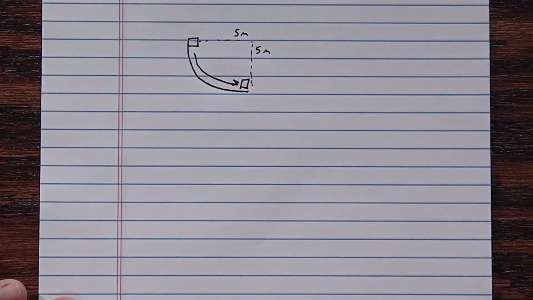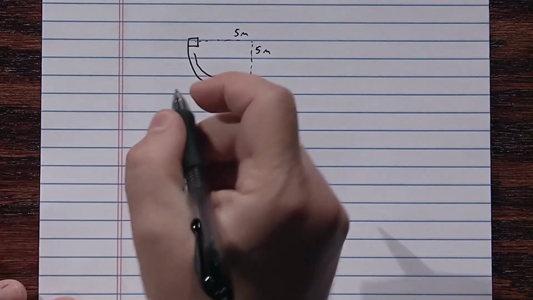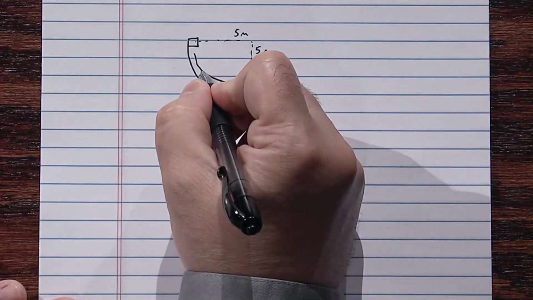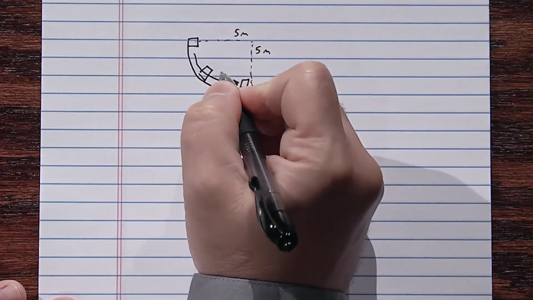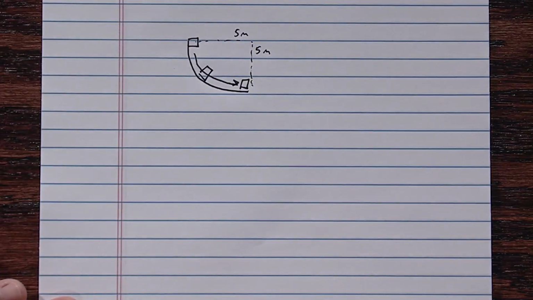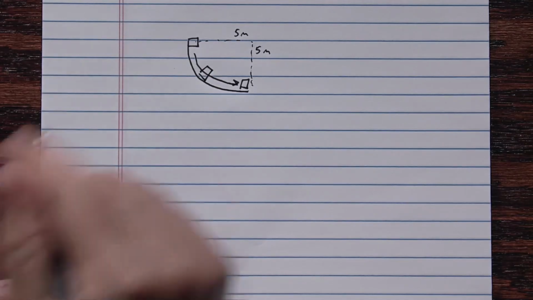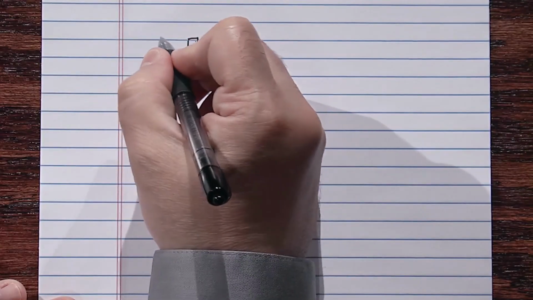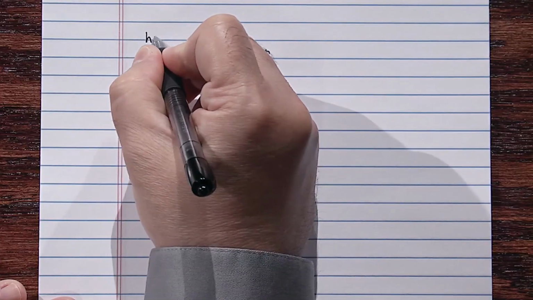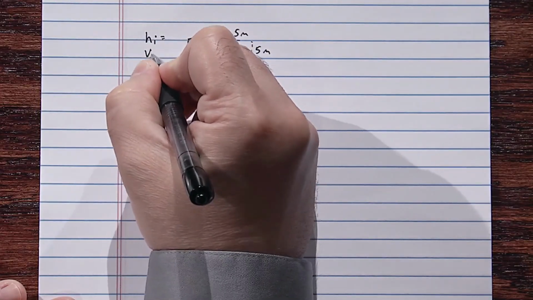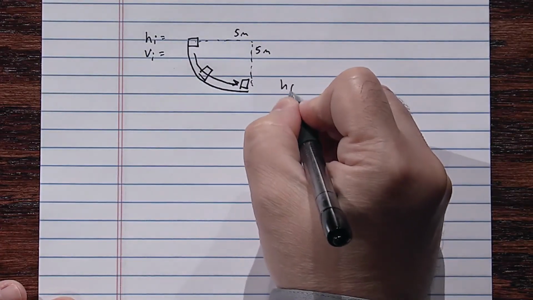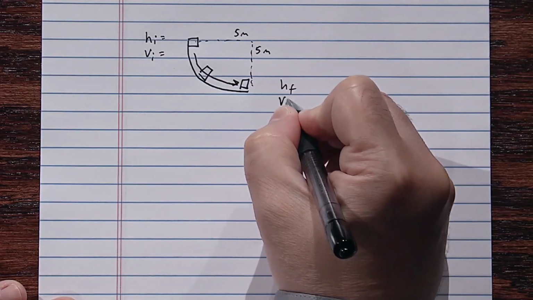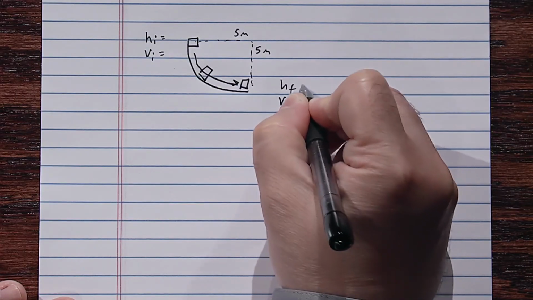And there he is at the bottom. And I'm gonna draw him in the middle as well. I'm gonna draw him in right here, and you'll see why in a moment. Let's see. We have to have his height initial and his initial speed. Height final. Speed final.